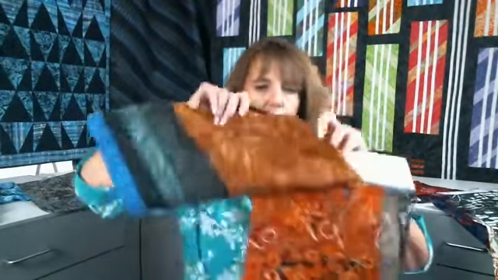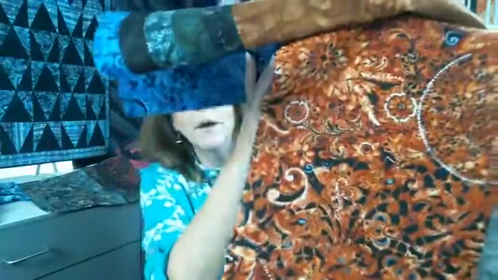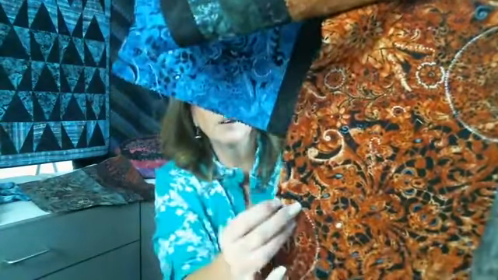Another one, this is more tonal, right? Okay, with the high contrast of the black overprint. So it's challenging our perception of batiks. It's challenging what we consider batiks.